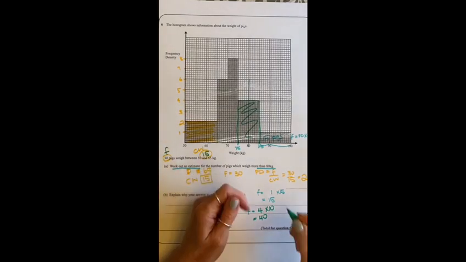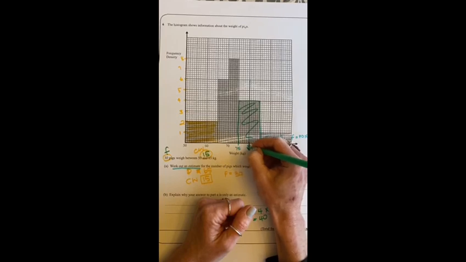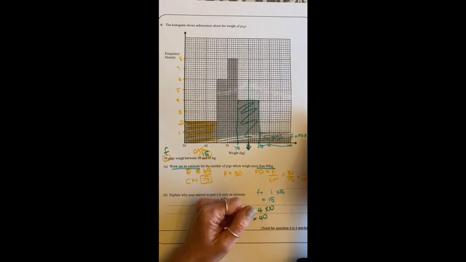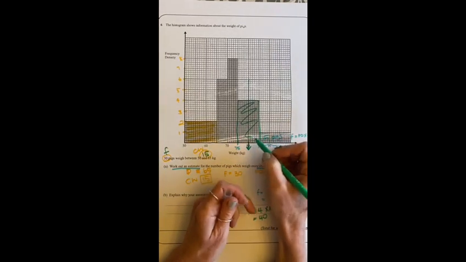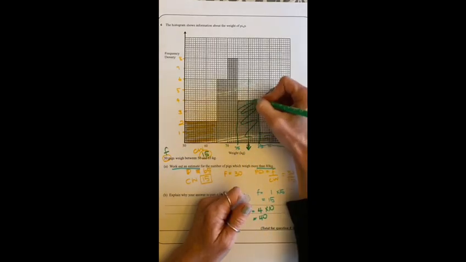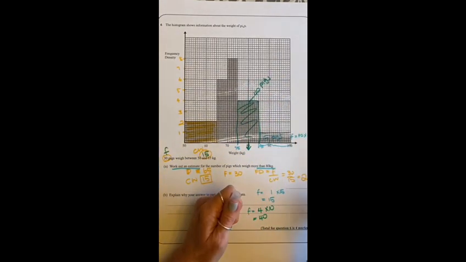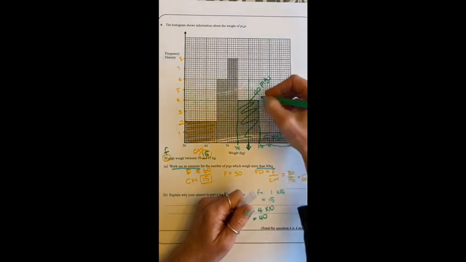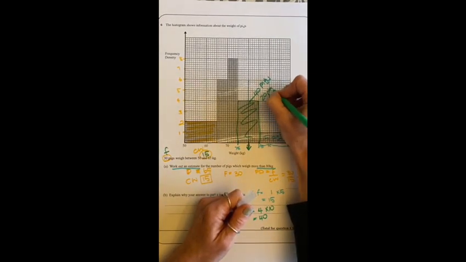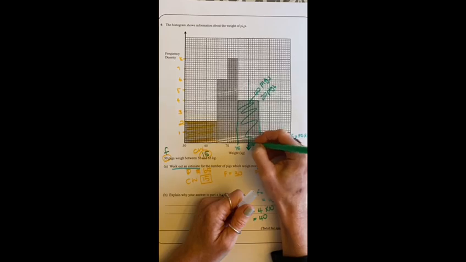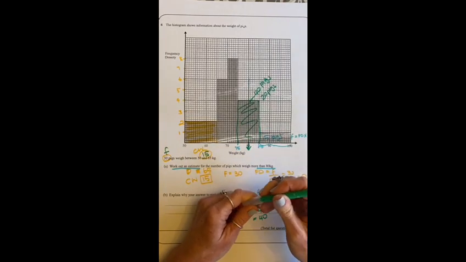So we are looking for the number of pigs from 80. We can assume based on this that it is approximately only half. If there's 40 pigs in that block, we are using approximately half of them. So that's only 20 pigs, because I only want to know from 80 onwards. I hope that makes sense.